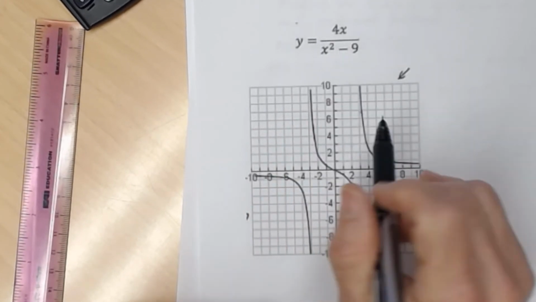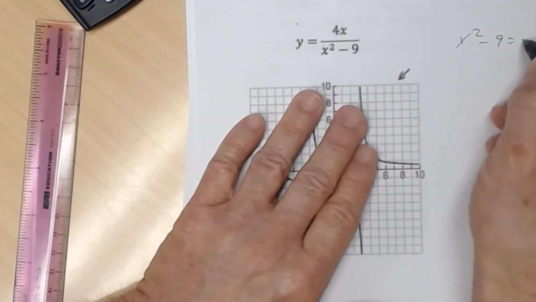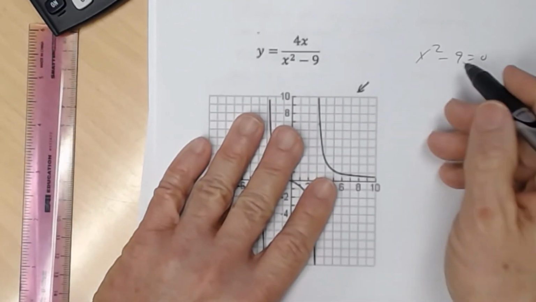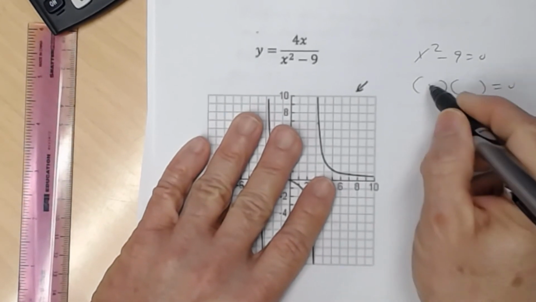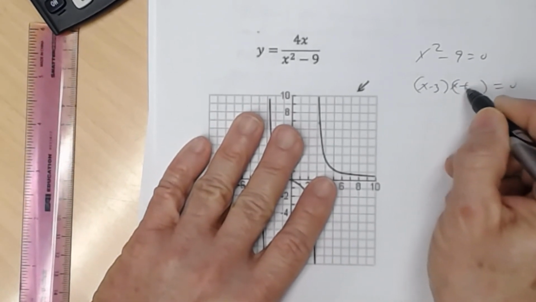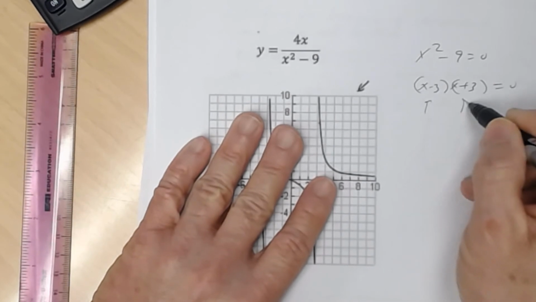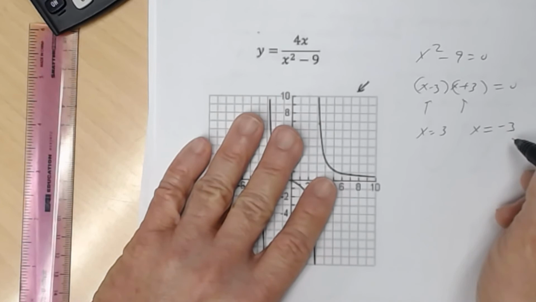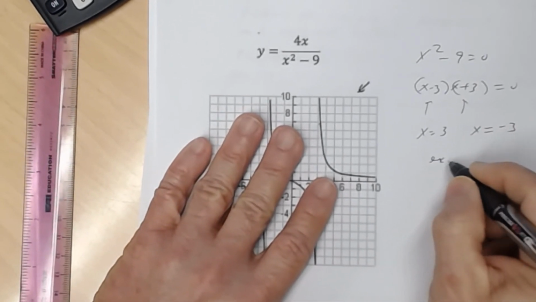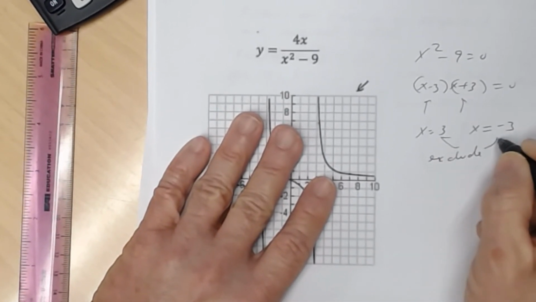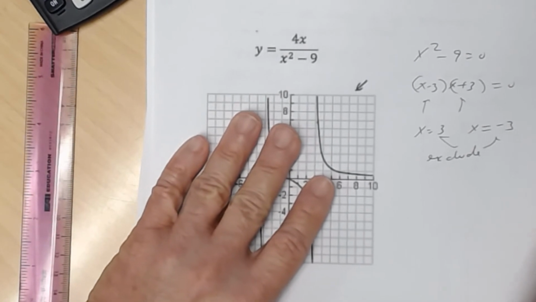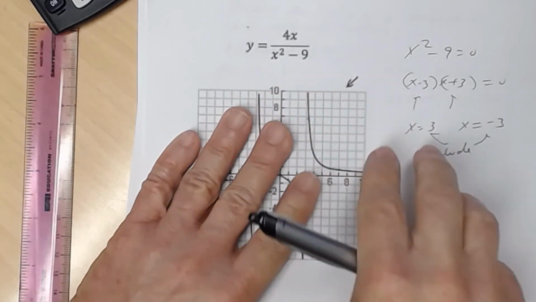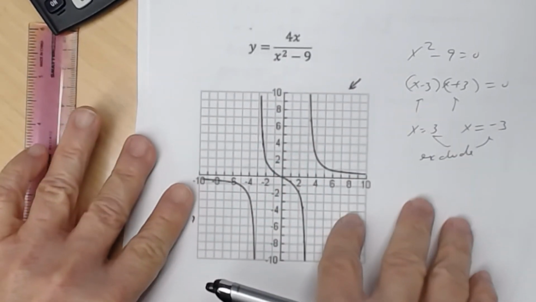Okay, so let's look at x squared minus 9. Let's find out where this denominator is 0. So notice this is the difference of two squares, so I can factor. I get x minus 3, x plus 3. And then I set each factor equals 0, and I get x to be 3 and x to be negative 3, right? So those are your exclusions. I have to exclude these two real numbers from my domain. So when we start graphing rational functions, they're basically going to look something like this for the most part.